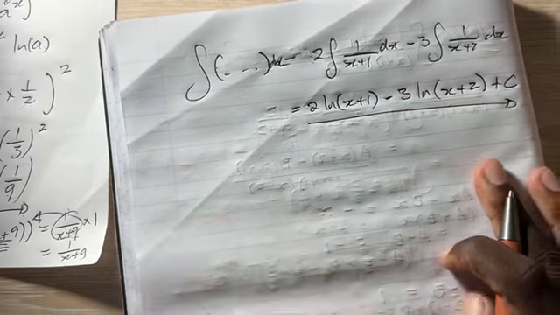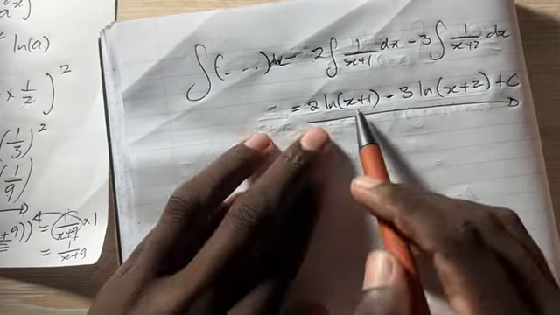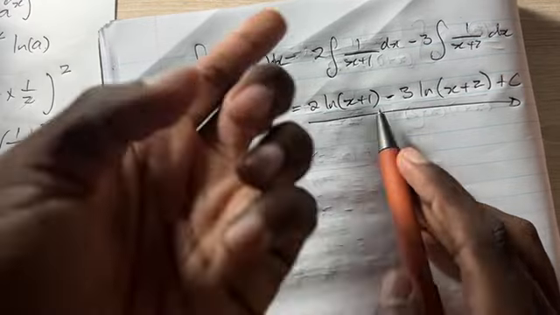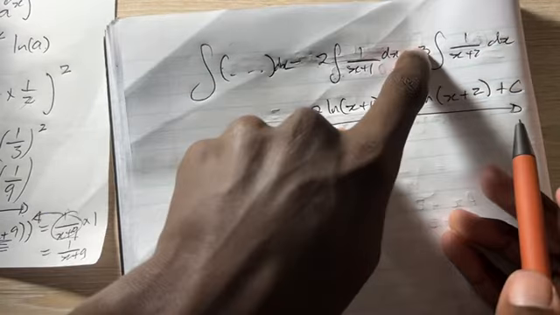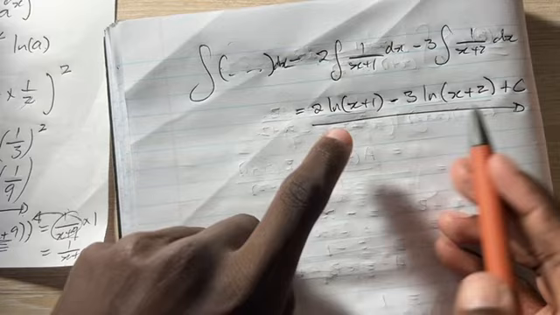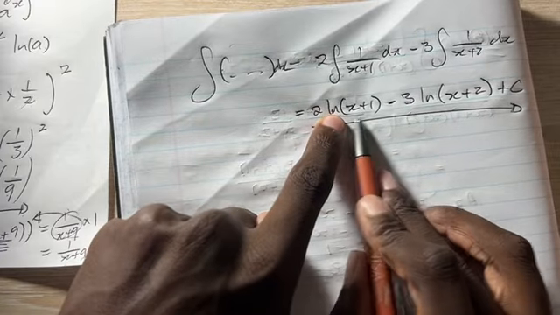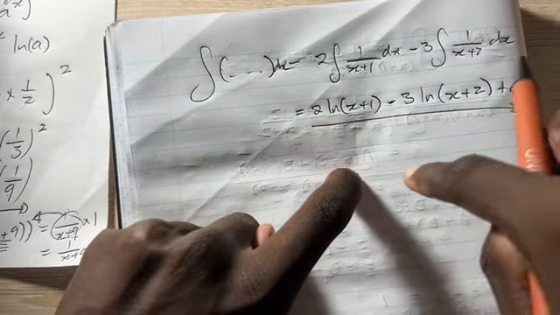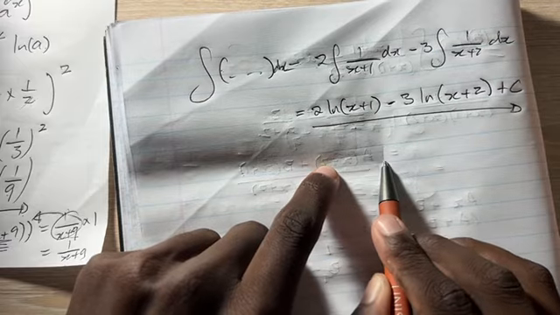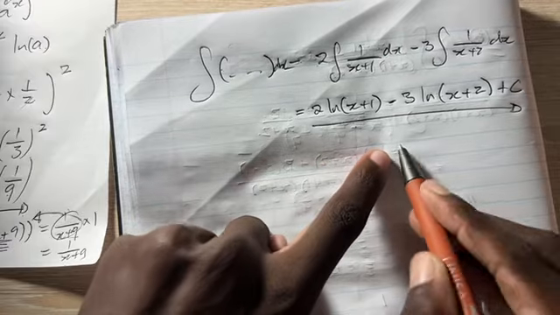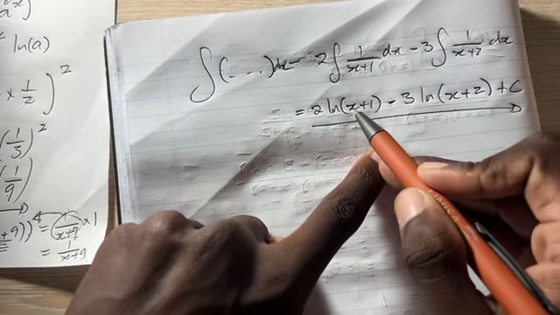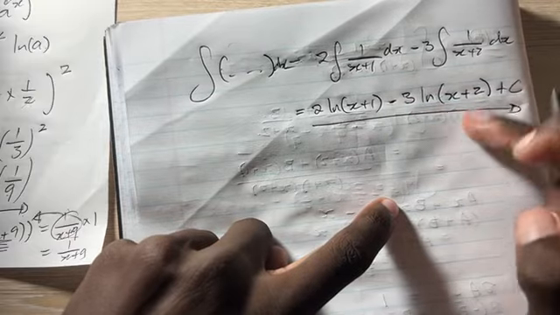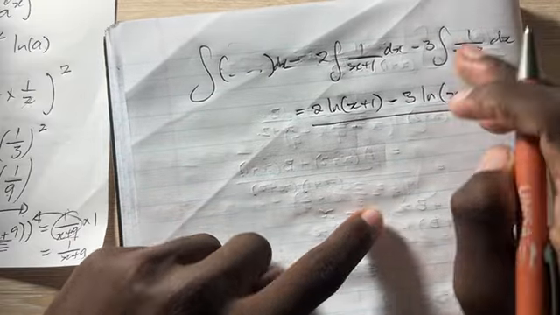Let's test if this integral holds up if we try to reverse. Derivative of ln x, because the 2 is just going to be a 2, so the 2 is already correct. The 3 is already correct. We just need to check if this gives us that. The derivative of this guy is going to be 1 over the thing that is inside the brackets, x plus 1, and then multiplied by the derivative of the inside. Derivative of the inside is just 1. So this is correct. By the same logic, this is also going to be correct.